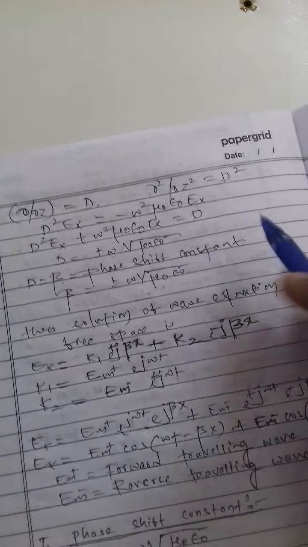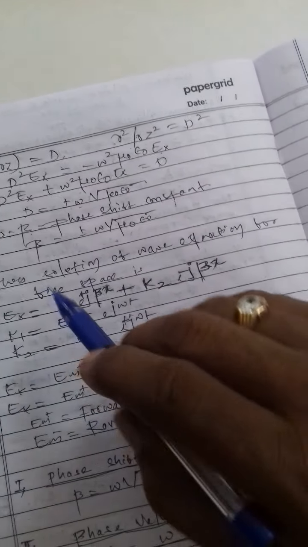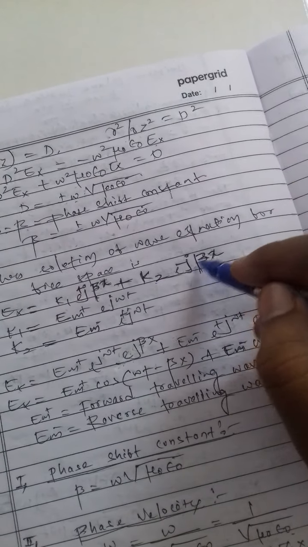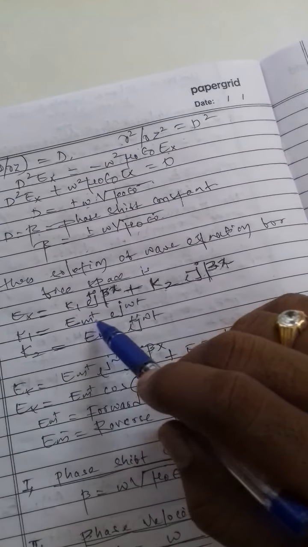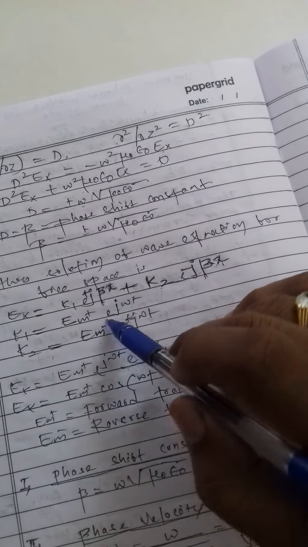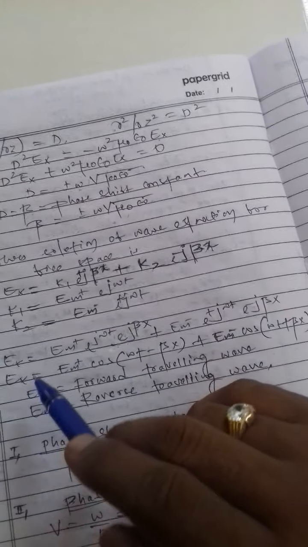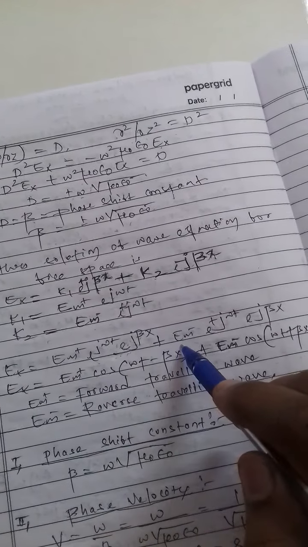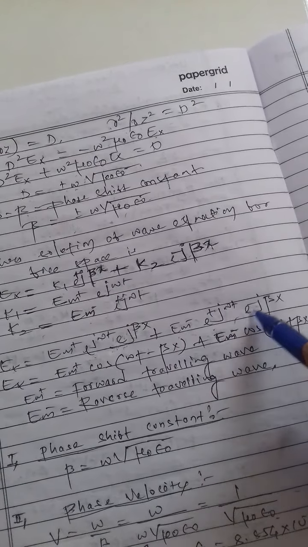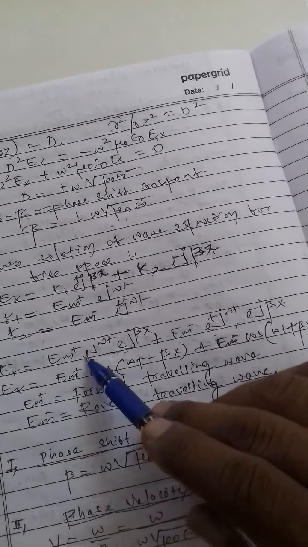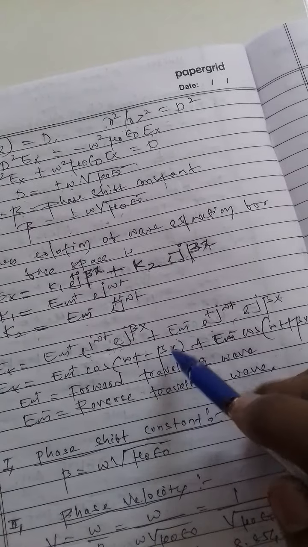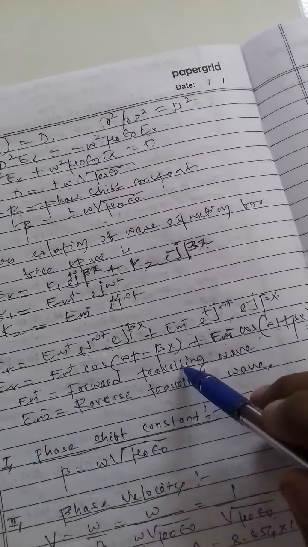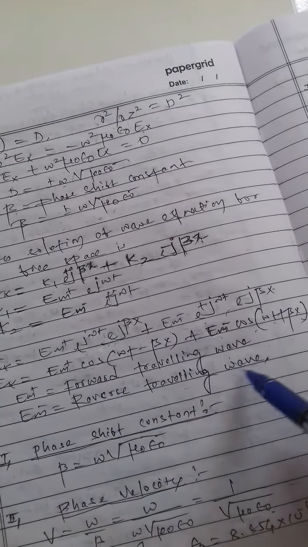Then the solution of the wave equation for free space is Ex is equal to k1 e raised to plus j beta z plus k2 e raised to minus j beta z. k1 is equal to Em plus e raised to j omega t, k2 is equal to Em minus e raised to j omega t. Ex is equal to Em plus e raised to j omega t e raised to j beta z plus Em minus e raised to j omega t e raised to minus j beta z. So that Ex is equal to Em plus cos of omega t minus beta z plus Em minus cos of omega t plus beta z. Em plus is the forward travelling wave, Em minus is the reverse travelling wave.